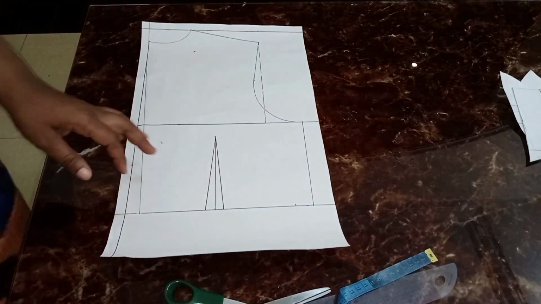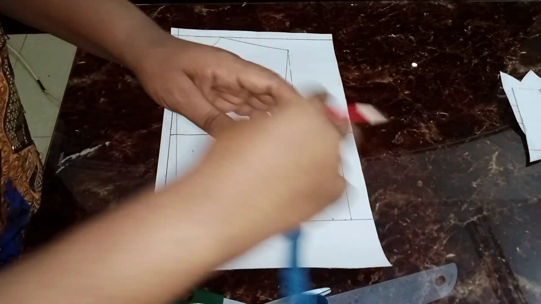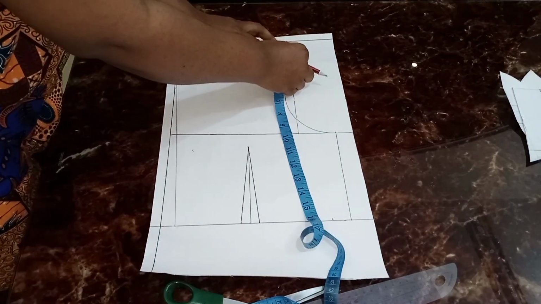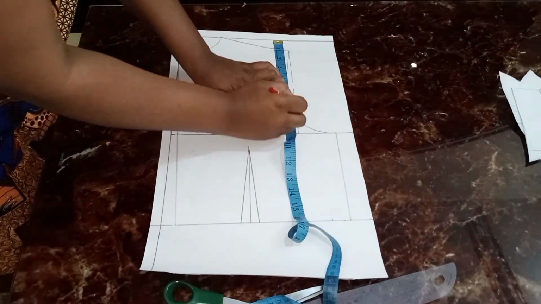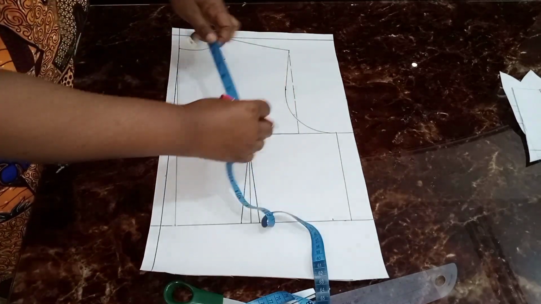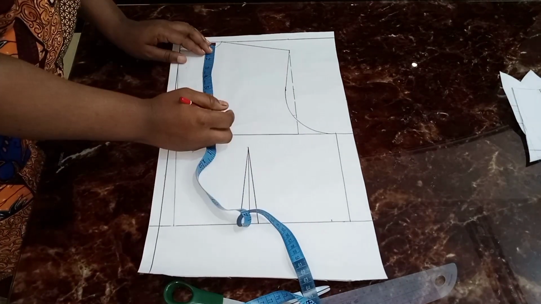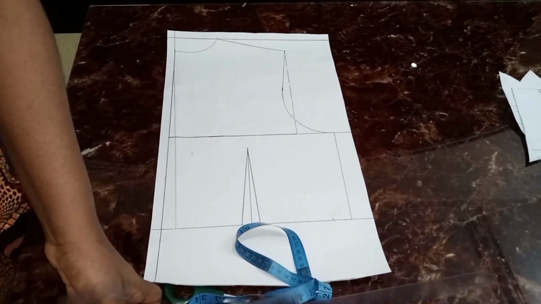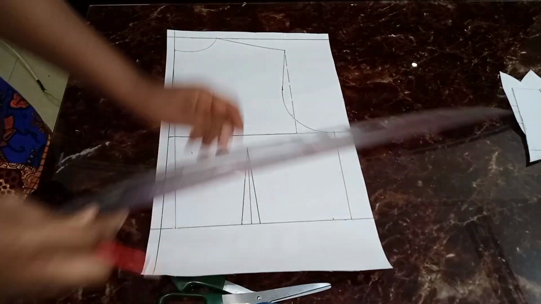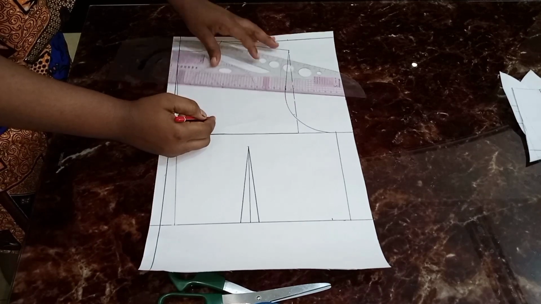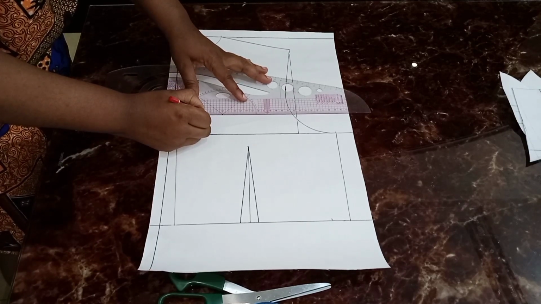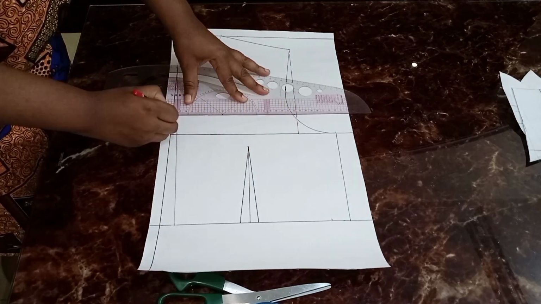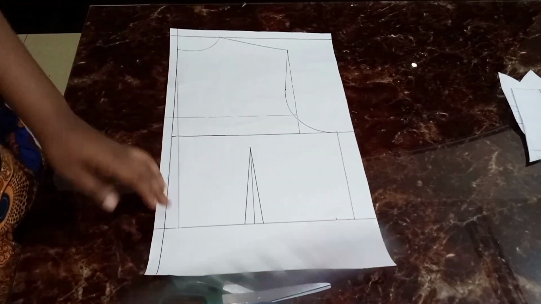All right, so the first measurement we are marking is our 7.5 inches, you remember, which is exactly where the front yoke started. Okay, so I'll go ahead and make a mark at that 7.5 inches. I'll also repeat the same marking on the other side so that we can get a straight line. Now I'll go ahead and connect this line using a broken line. So this is where our back yoke will be starting.